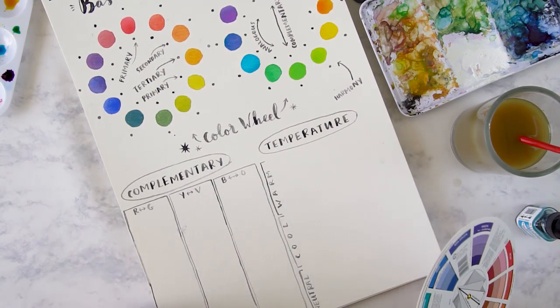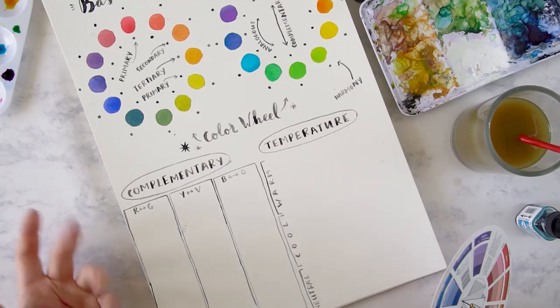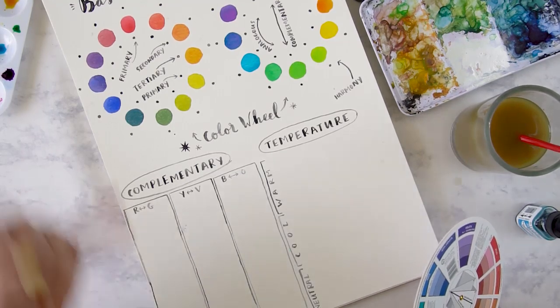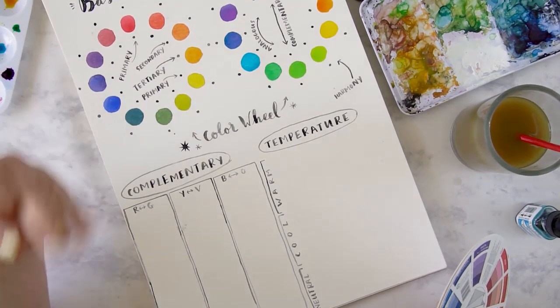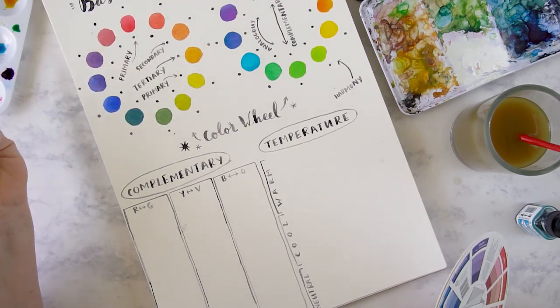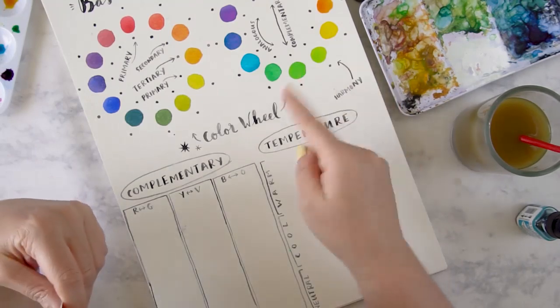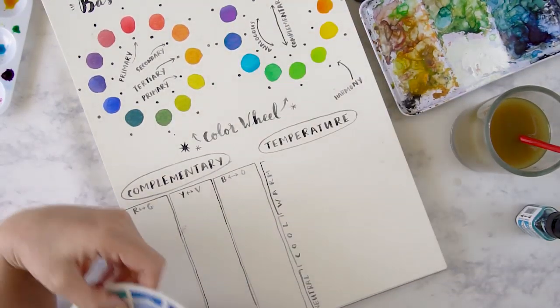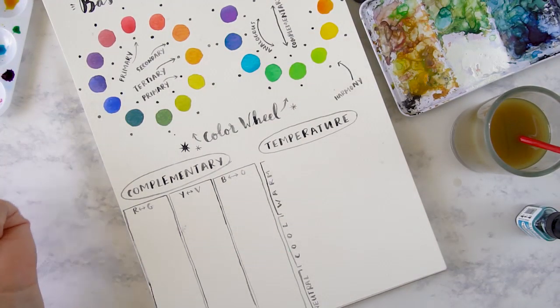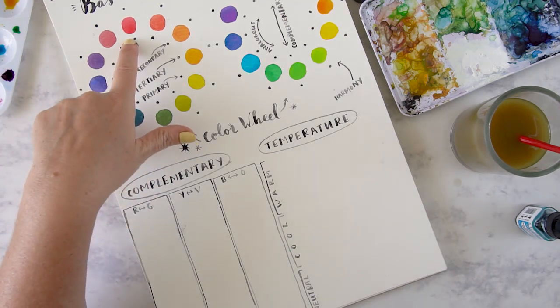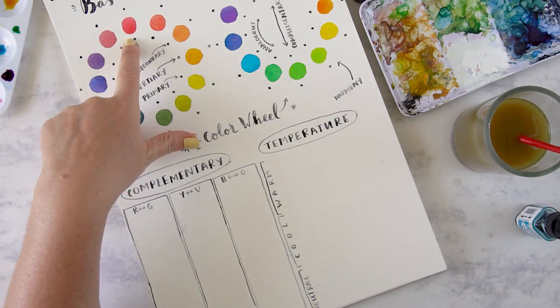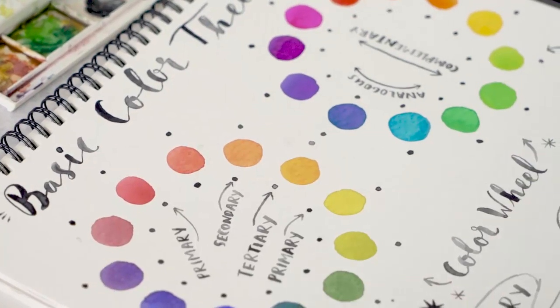But I just wanted to explain the super basics of color theory. We have primary colors, secondary colors, tertiary colors, and then we have complementary, analogous, and we create harmony. We also have warm colors and cool colors. So basically, if we were using acrylics and we added more white paint to our red, we would get different shades of pink.